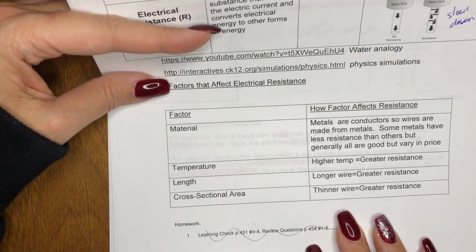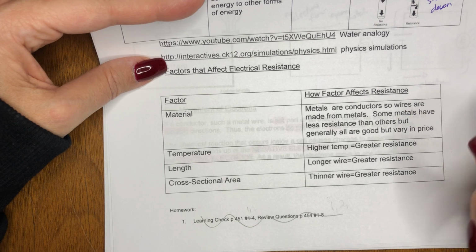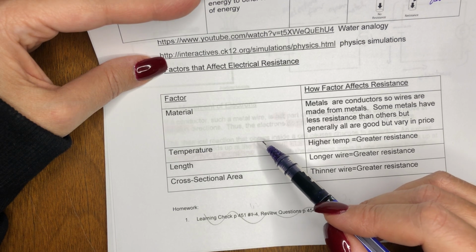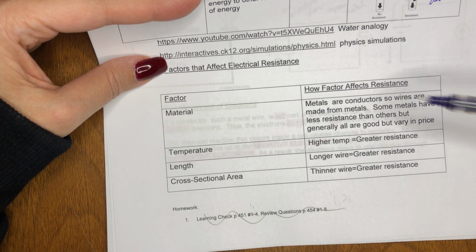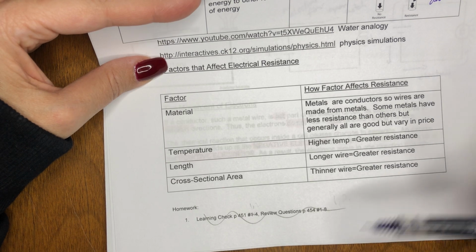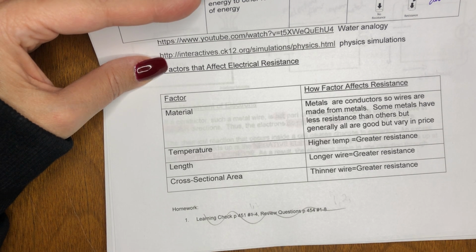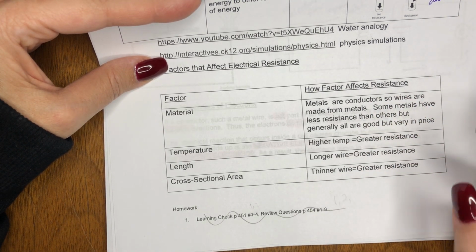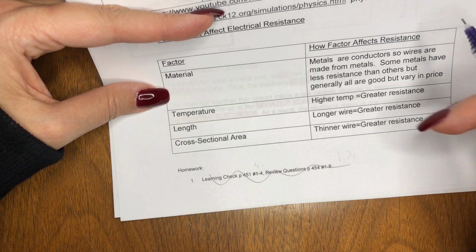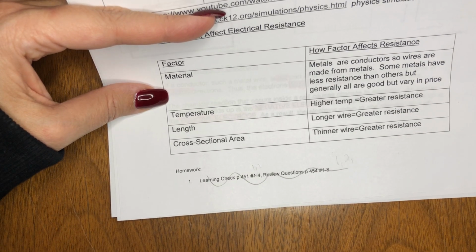If you think about wires and what could affect resistance and impede electricity from flowing through, the first thing is the material. We know that metals are conductors, so wires have to be made of metals. But there are all different types of metals that have different resistances. Overall, they're all pretty good, but they vary in price. This is why we don't have our wires made of gold or platinum. They're just very expensive. So all of them tend to be good, and metals need to be what wires are made of.